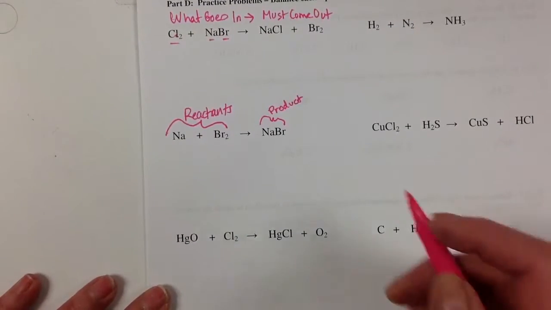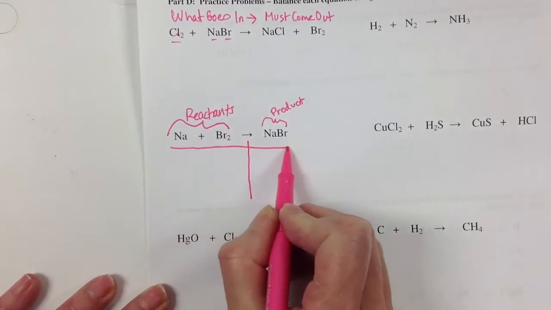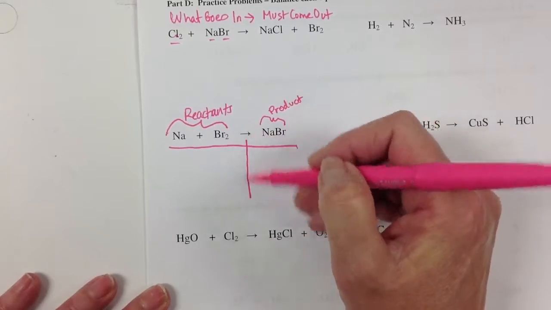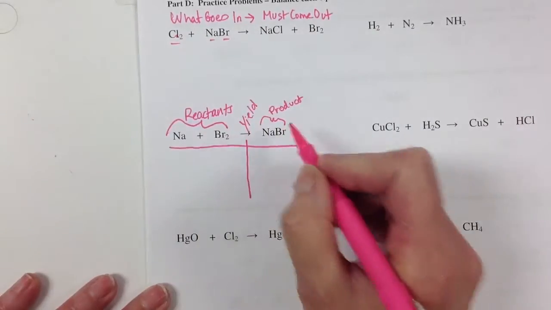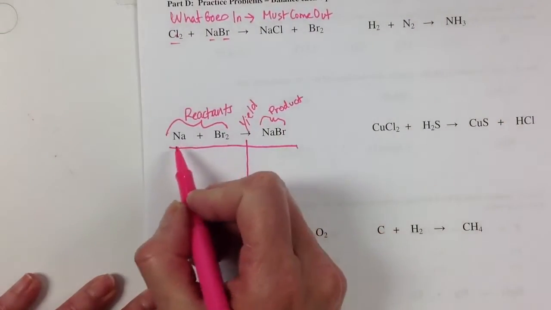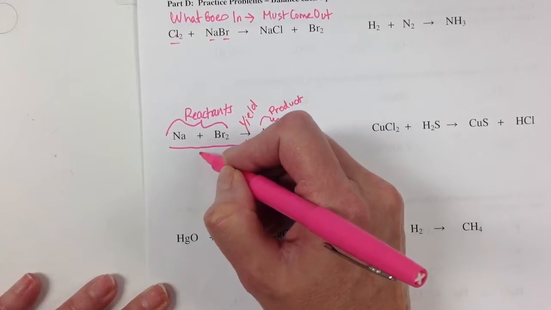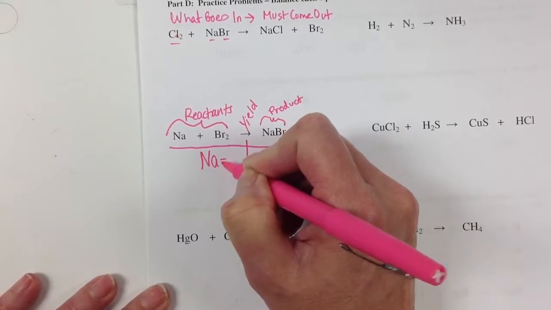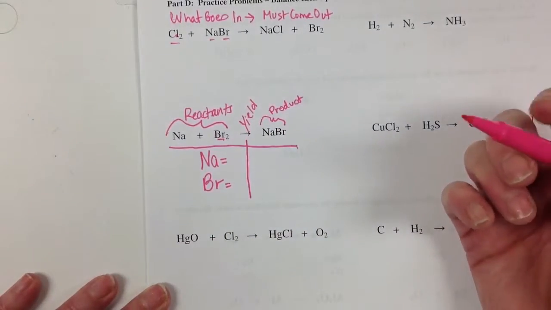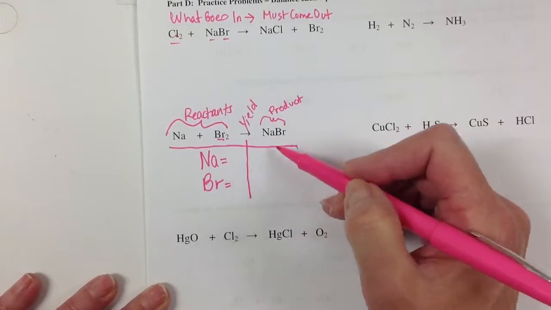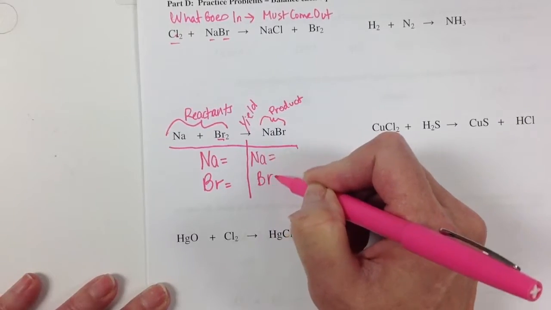So what I want you to do is draw a T-chart, starting with your horizontal line beneath your yield sign. Yield just means makes, so what goes in must come out, remember? Now let's list the elements here, just like we were doing when we were counting atoms of elements. So here we have Na and Br. And to make it easy on ourselves, we're going to list them the same way on the other side of our T-chart. So we're going to list Na and Br.